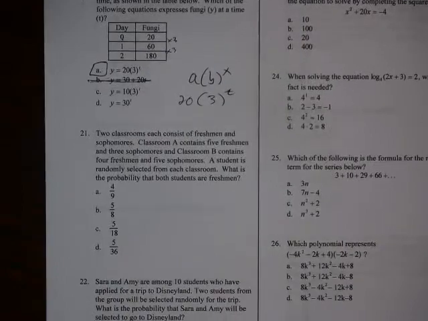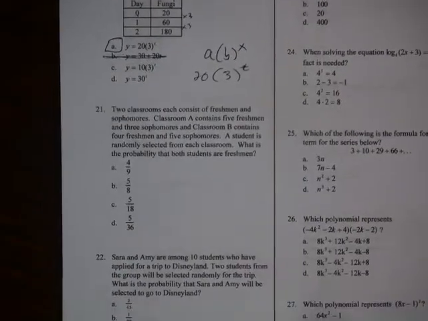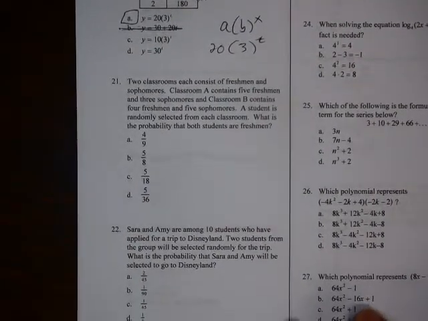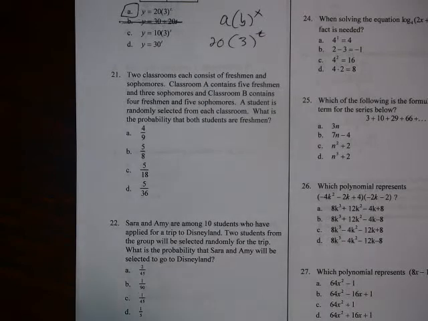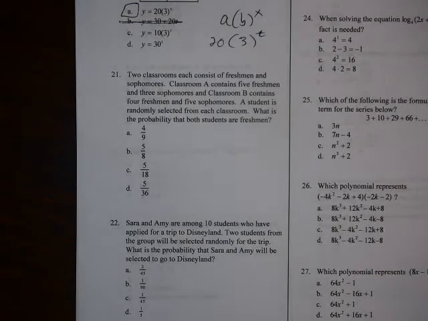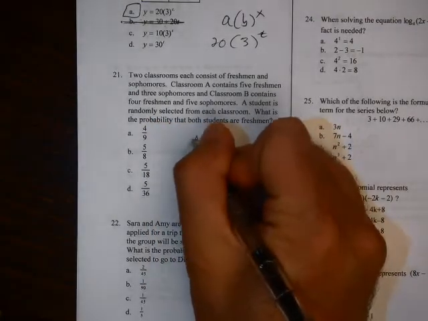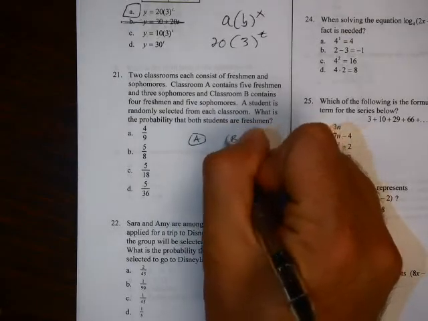Number 21. Two classrooms each consist of freshmen and sophomores. Classroom A contains 5 freshmen and 3 sophomores, and classroom B contains 4 freshmen and 5 sophomores. A student is randomly selected from each classroom. What is the probability that both students are freshmen? So we need 2 probabilities, one probability for classroom A and then one for classroom B.